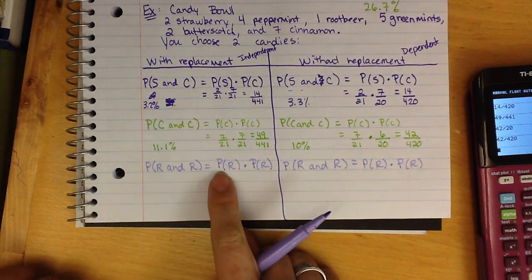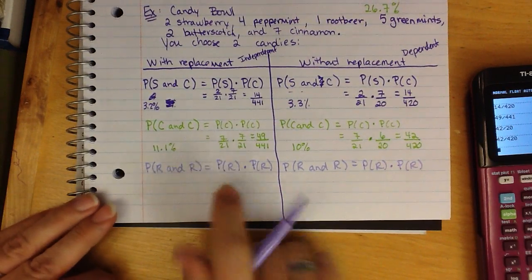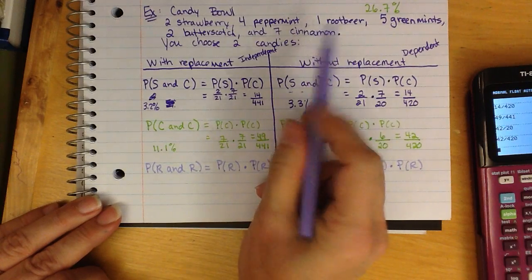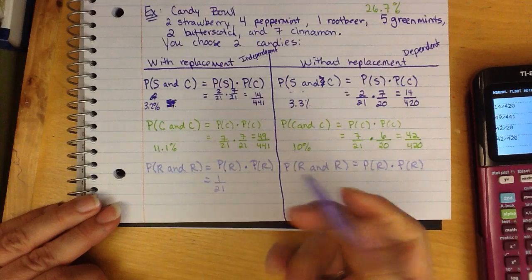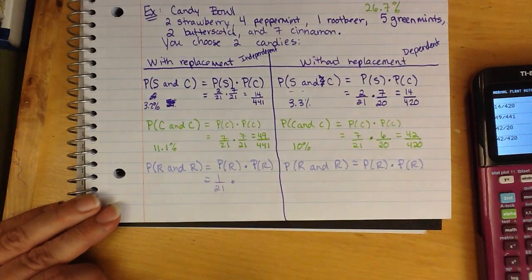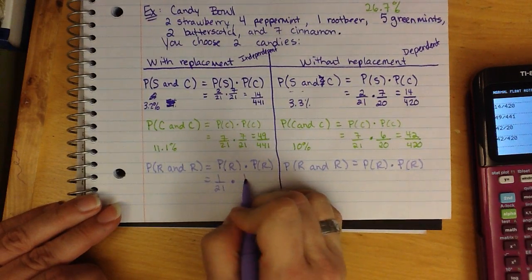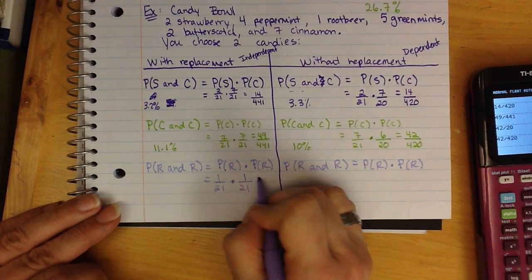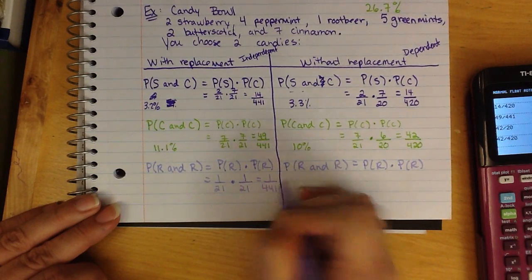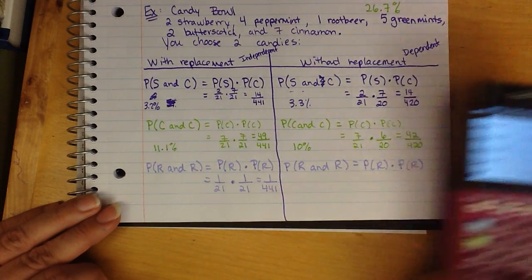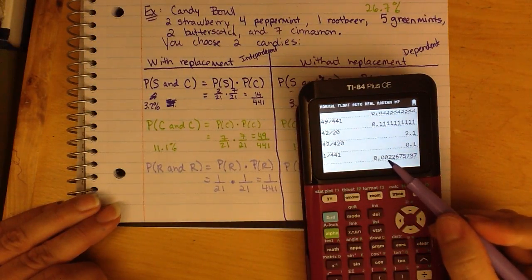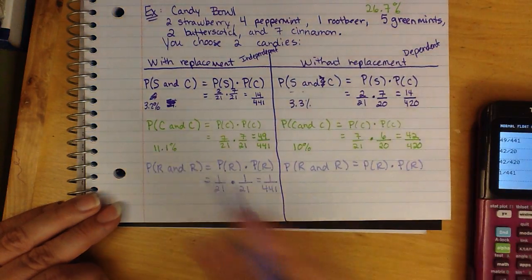So the probability that the first time I choose a root beer candy would be, there is 1 root beer candy, so 1 out of 21, and then I put that candy back, and the probability I choose that root beer candy again would be 1 out of 21 also. So that's 1 out of 441. I think that's going to be a pretty small number. It is. So it is a 0.2% likelihood.